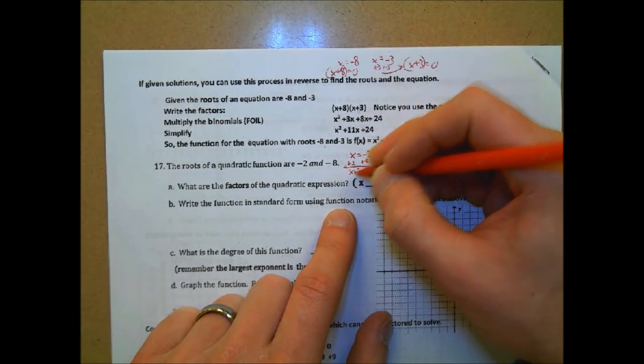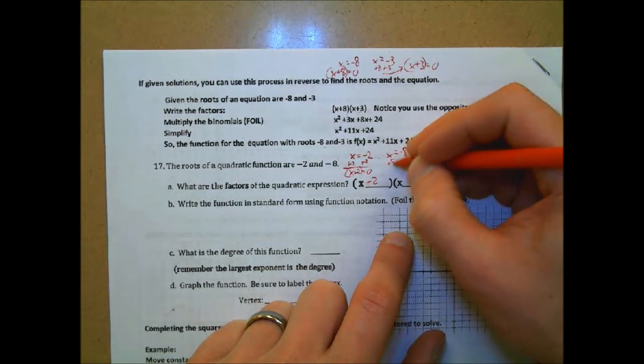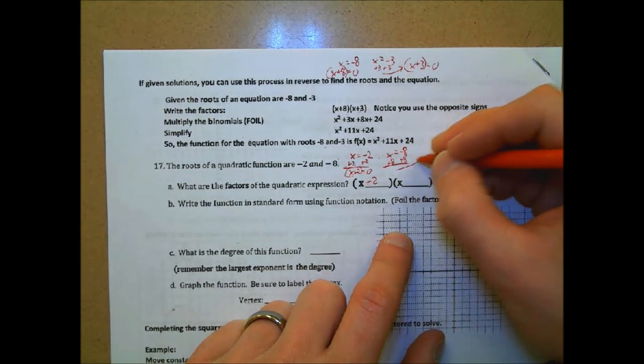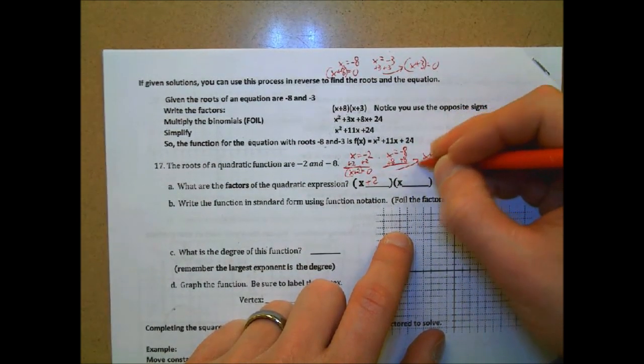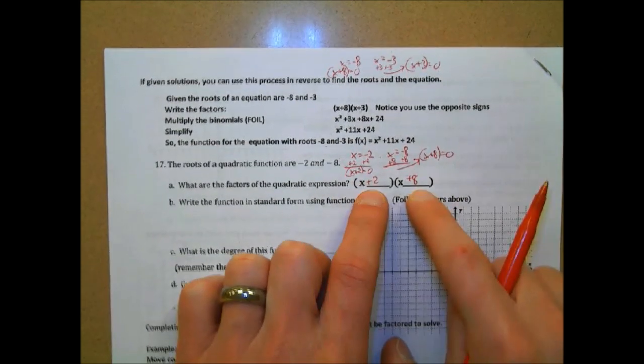Same thing here, we'll add 8 to both sides. And so we get X plus 8 equals 0. And so there's the plus 8 there, just like that. Okay. And then we can multiply those back together if we want to get the function.